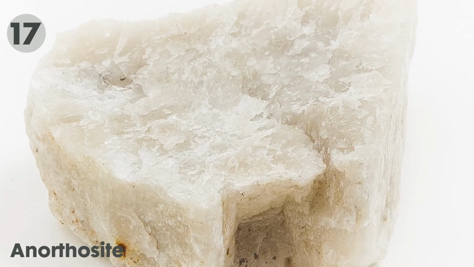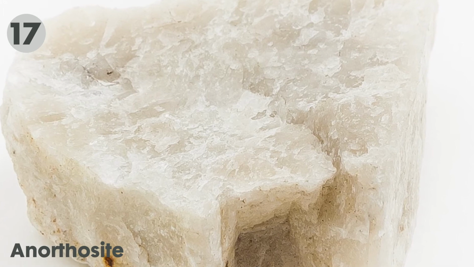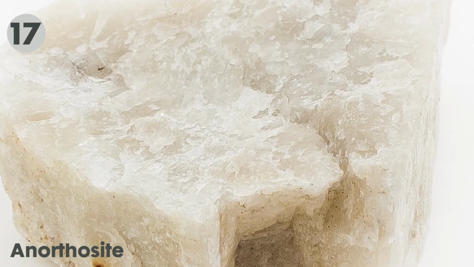This rock is rich in aluminium. It is regularly used for studies of planets like Venus, Mars and various other meteorites.